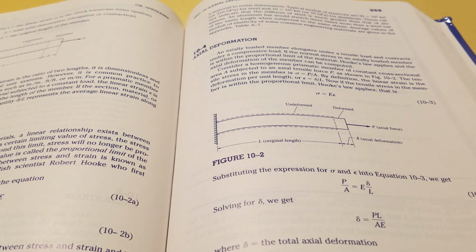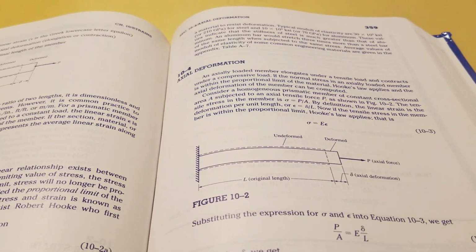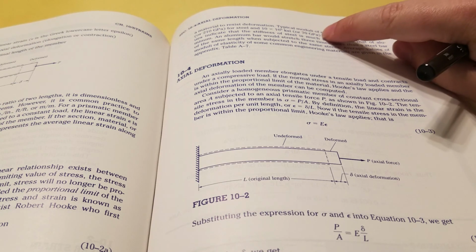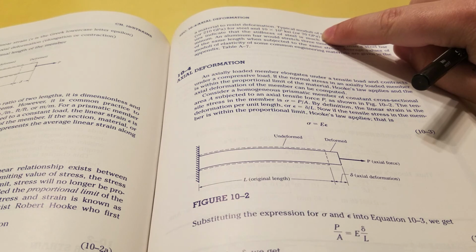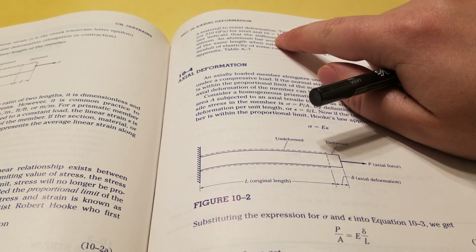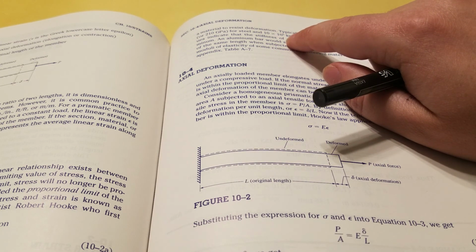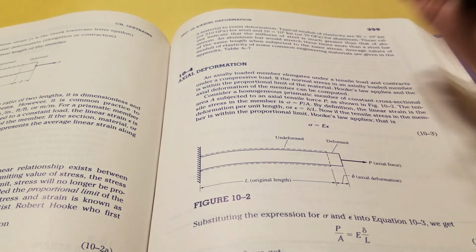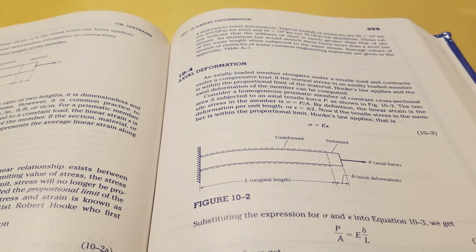Intentional design. And that's kind of what it says here. Aluminum is 70 gigapascal or 10,000 KSI. And steel is 3 times stiffer, 30,000 KSI. Yeah, 30,000 sounds pretty right.